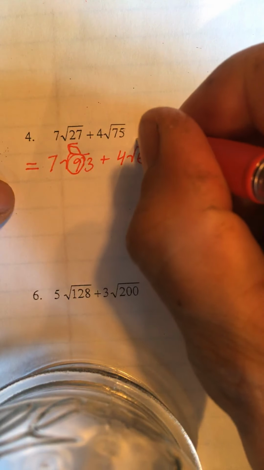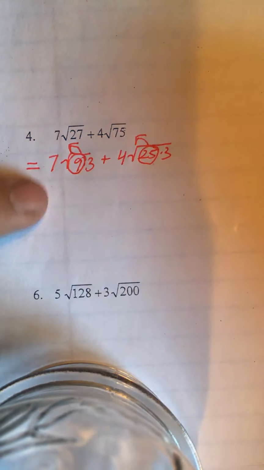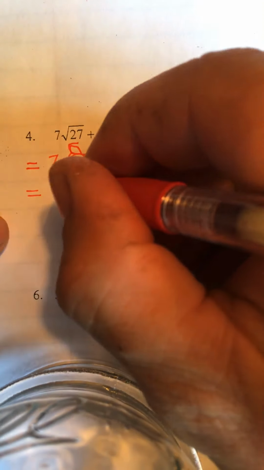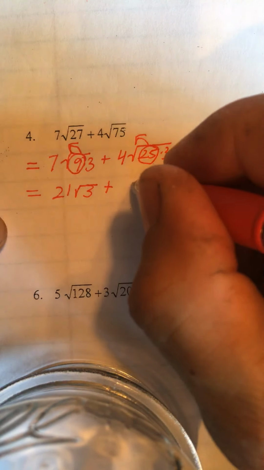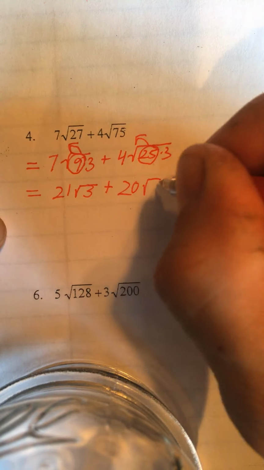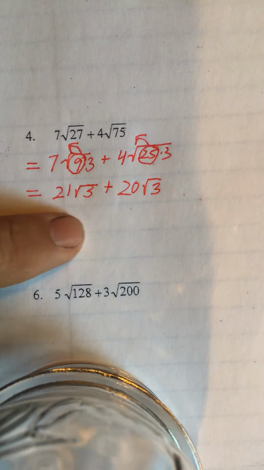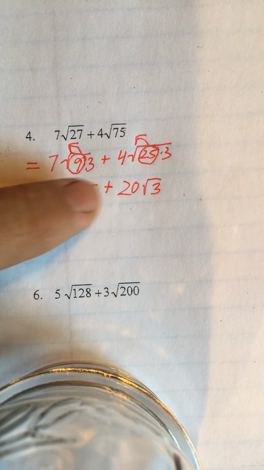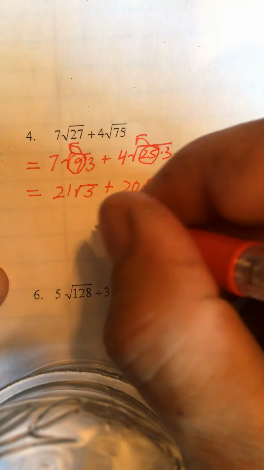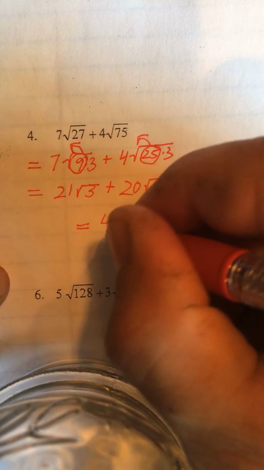We're going to pull these out. So now this is going to become 21 root 3. This is going to become 20 root 3. And now you can see the number inside the house, the radicands, are the same. So 21 root 3 plus 20 root 3 would be 41 root 3.